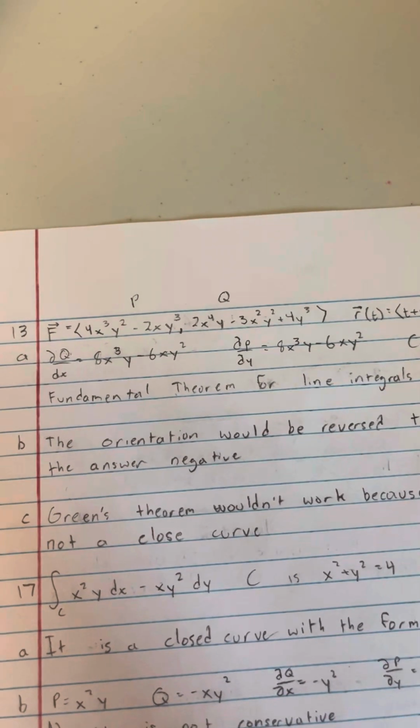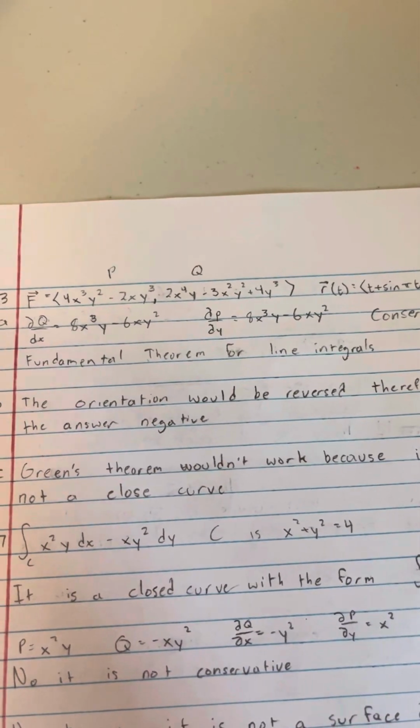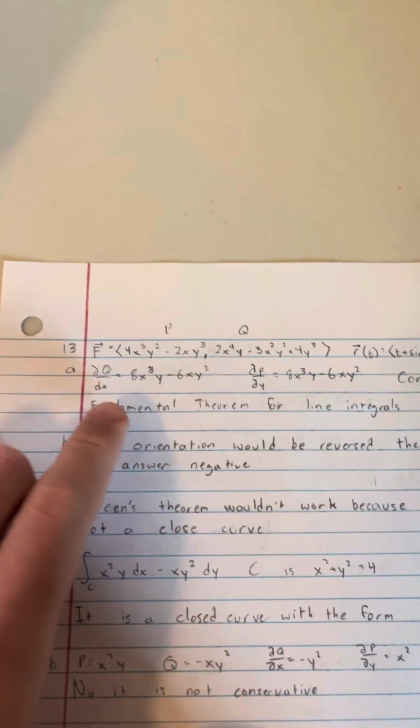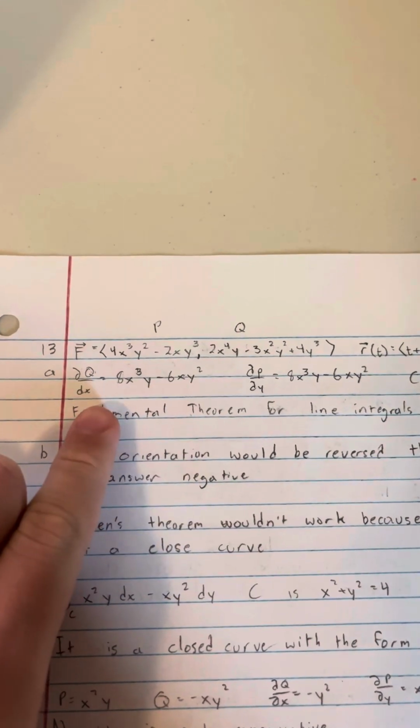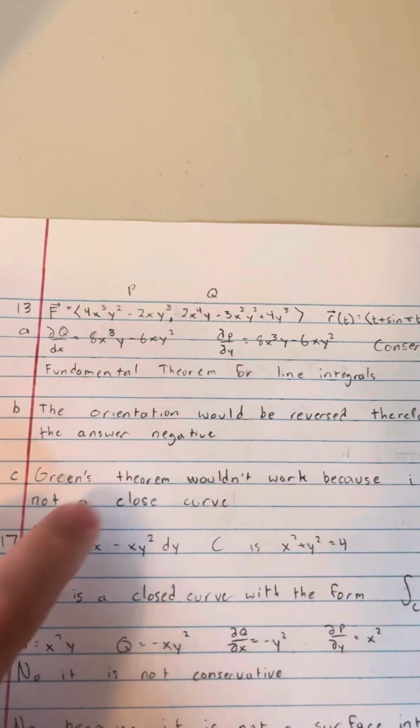Exercise 13, part A. Ask, what is the obvious theorem to use for this exercise and why? I said the fundamental theorem of calculus, and that is because the vector function is conservative.